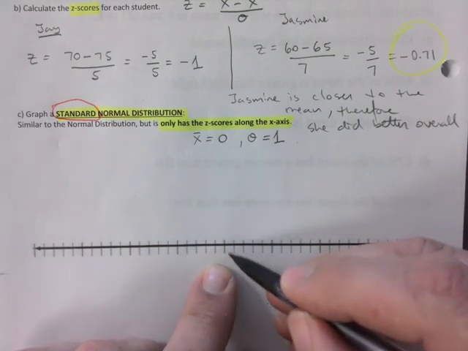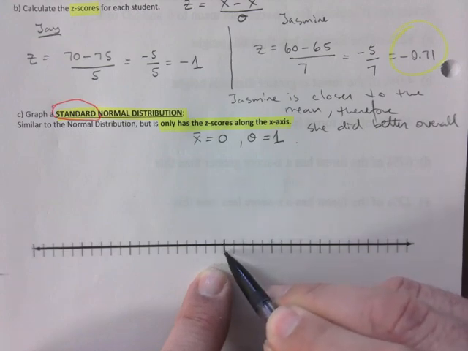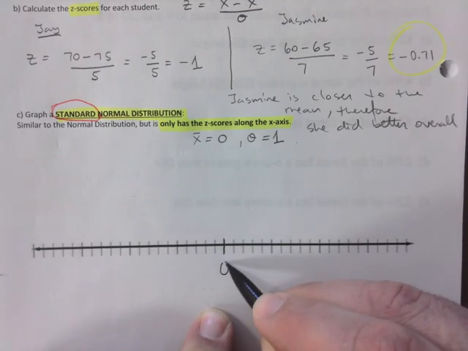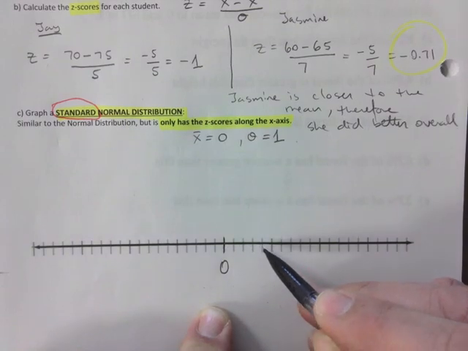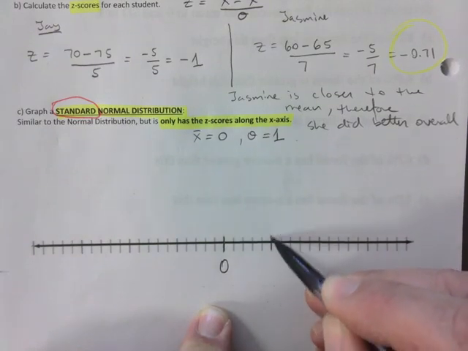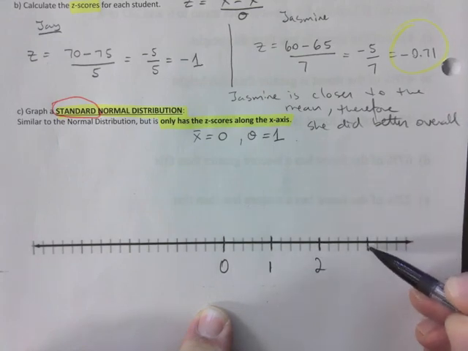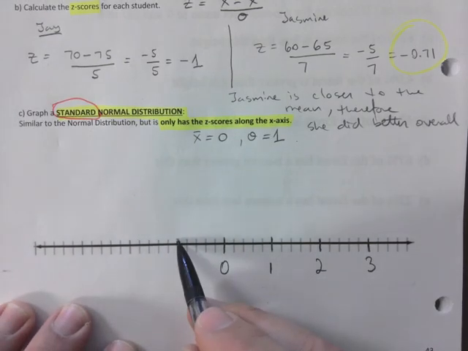So find the center. There are marks that are a little darker than the other ones. Those are the ones I want you to go off of. So let's go to the center and put a 0 there. If you can't see that they're darker, just count 5 to the left, put a 1 there, another 5, that's a 2, another 5, that's a 3, and then we do the same thing going to the right.